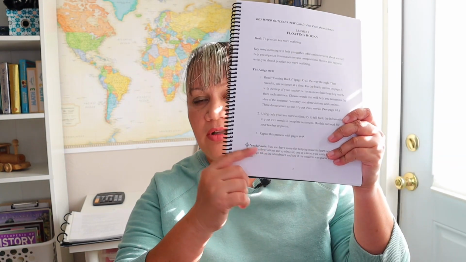So it says Lesson 1, practice keyword outline. Keyword outline will help you gather information to write about and will help you organize information in your compositions. Before you begin to write, you should practice keyword outline, and it's giving them the assignment. It has a step 1, step 2, and step 3, and then a little teacher note down here stating you can have some fun helping students learn some common abbreviations and symbols. One at a time, you write the symbols from page 10 on the whiteboard and see if the student can guess what they mean, okay?